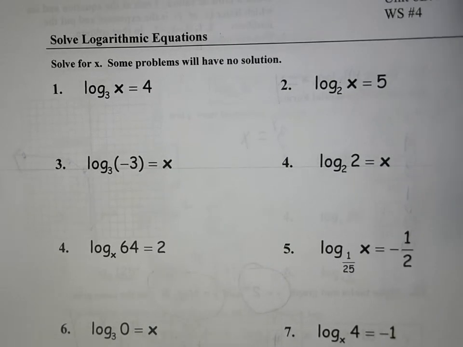Okay, today we're doing 8b.4 and we're talking about solving logarithmic equations. Hopefully these will not be super difficult for you. In order to solve log equations, most of the time you're going to end up changing them into exponential form. So on number 1, how would you change that into exponent form?